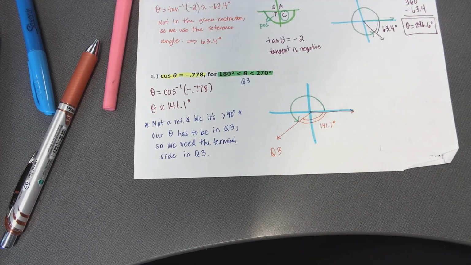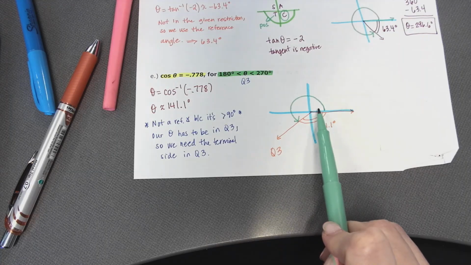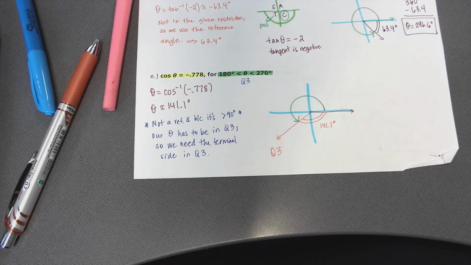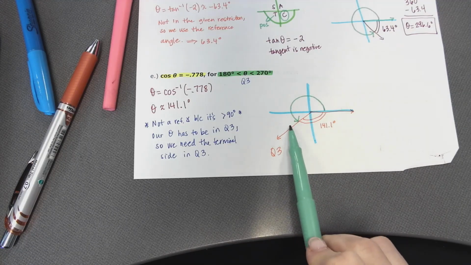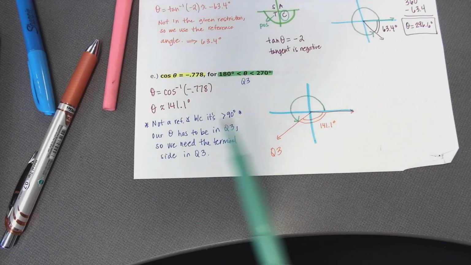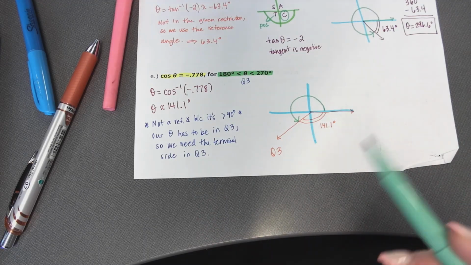So instead, I reverse it. Okay, and I can see that the top half of this here is going to be 180. So I could either find this little angle and add it to 180, or is there another way that we can find that angle?